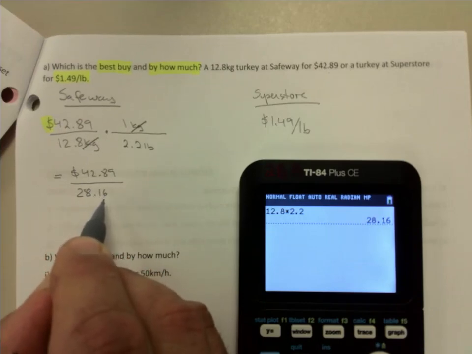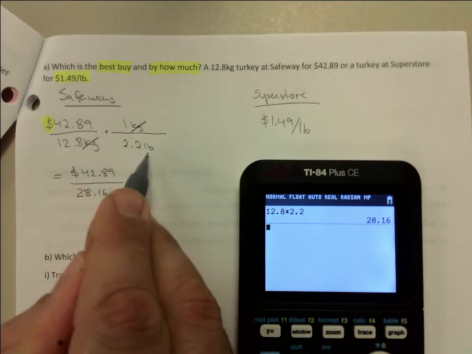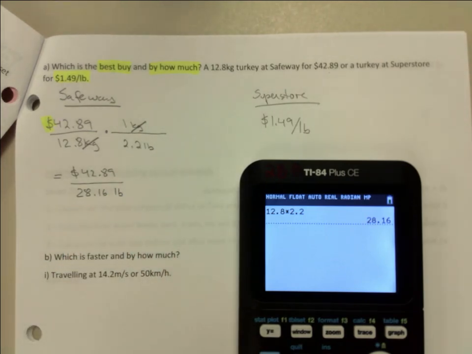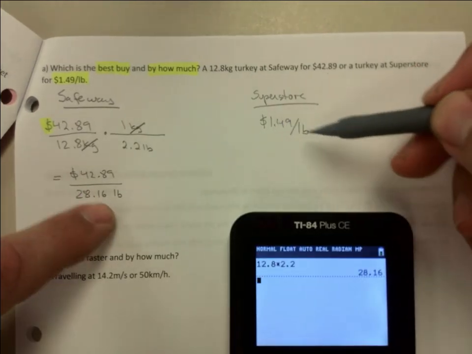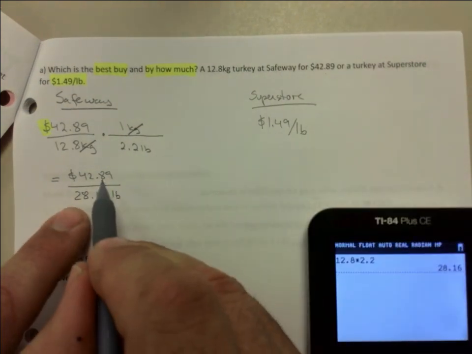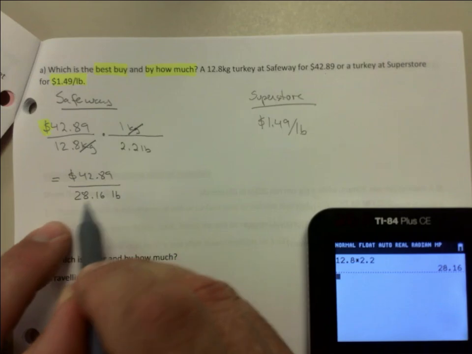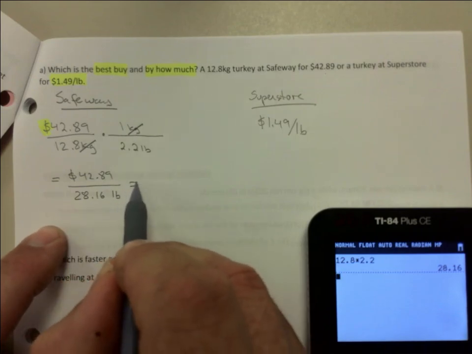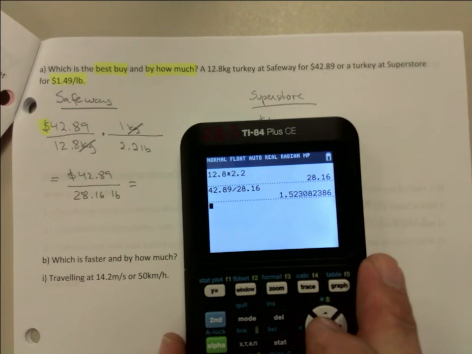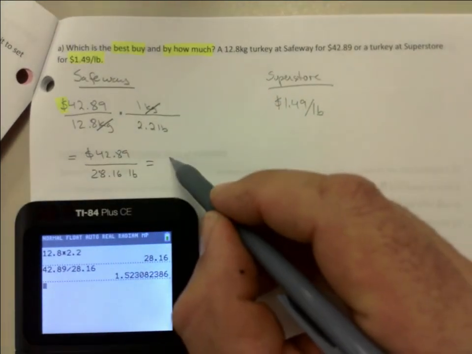And what am I in? What is in the denominator? Pounds. All right. Is that a unit rate? No, it's a rate, all right? So we're happy that it's both dollars and pounds, but you need to take it a step further. So the way you do it is you go this divided by that, okay? I'm going to go 42.89 divided by 28.16, and now we're talking, okay?